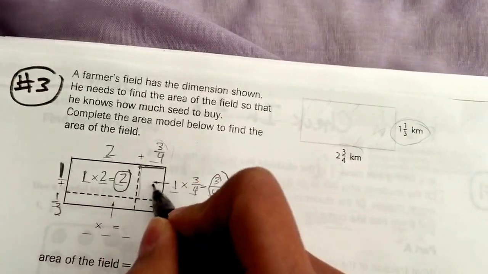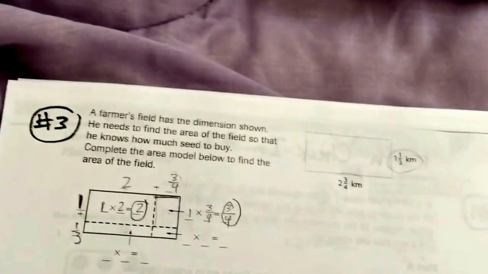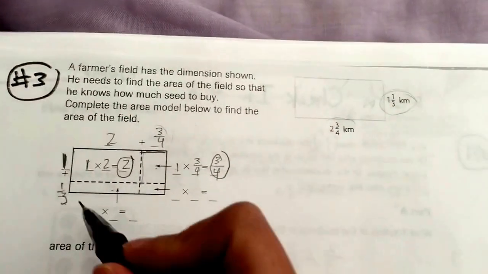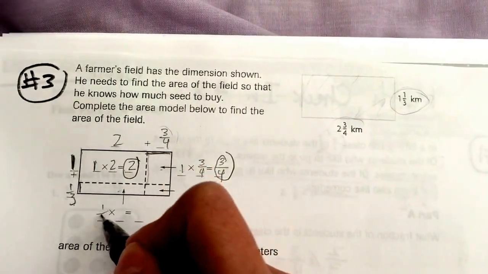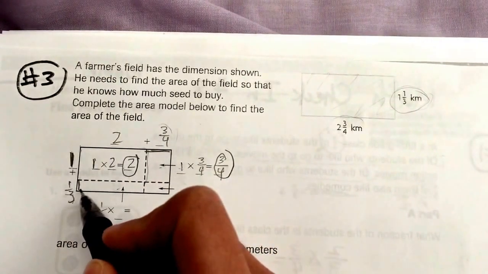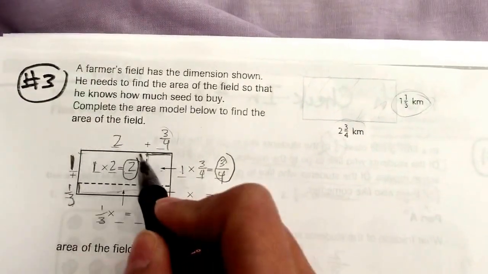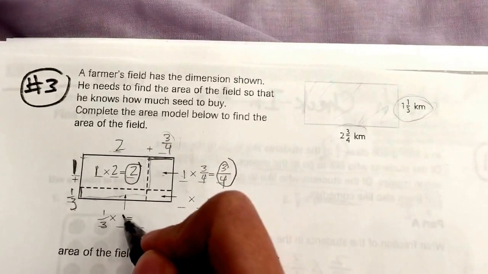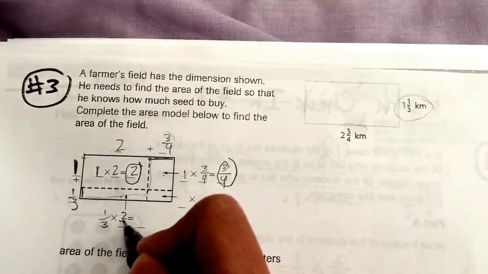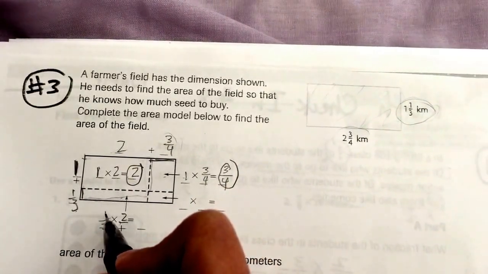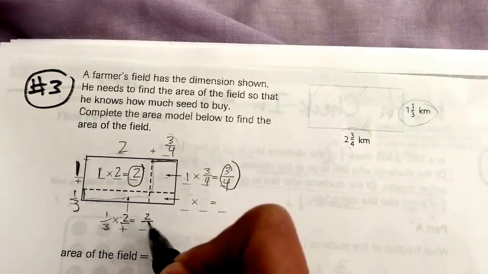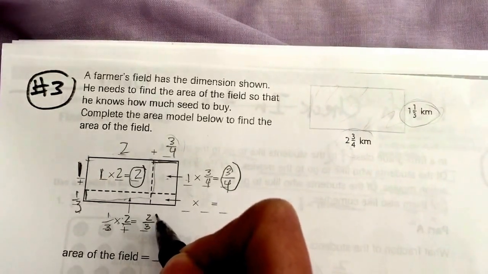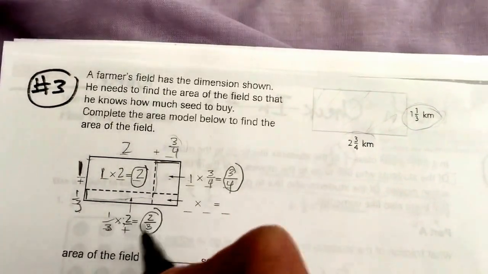Keep in mind we're going to find all these little areas, and from there we're going to add all the numbers that we circled together. This one is going to be this small section right here, which is 1/3, times the width, and from here to here, it is 2. Keep in mind 2 is the same as 2 over 1, so we multiply the numerator by the numerator, and the denominator by the denominator. And 2/3 cannot be simplified, so we're going to keep that answer.